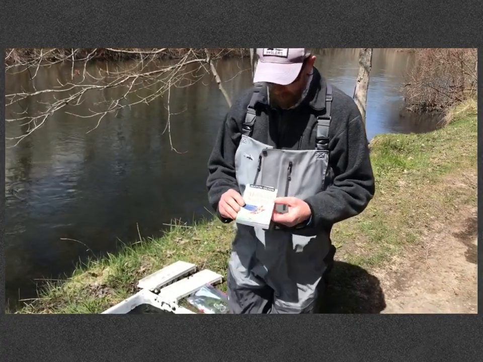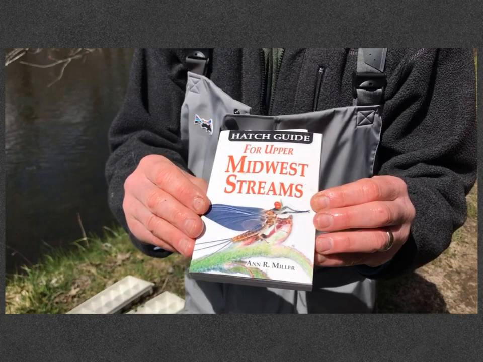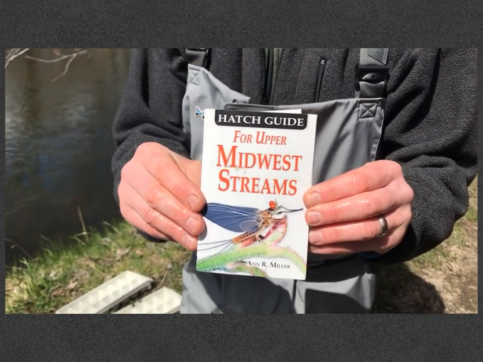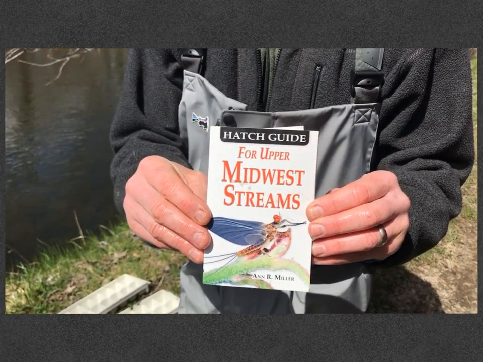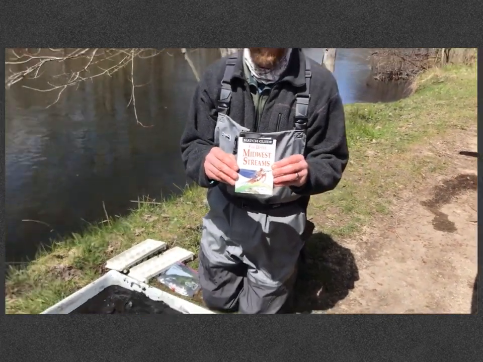But you can also find, this is what Mr. Rich has, Midwest Streams Bug Life, a hatch guide. This allows me to identify any bug that lives in any river in Michigan and when they're actually hatching.